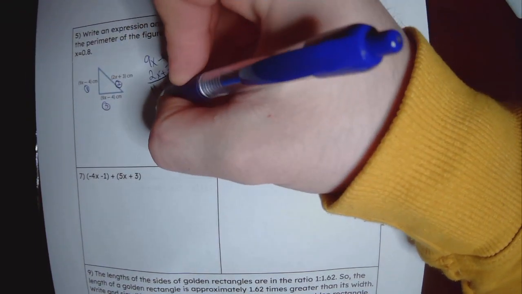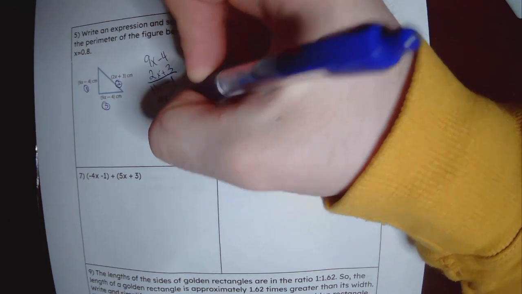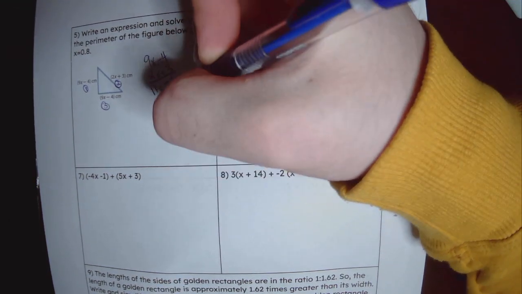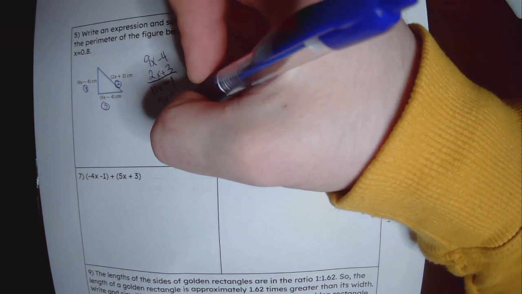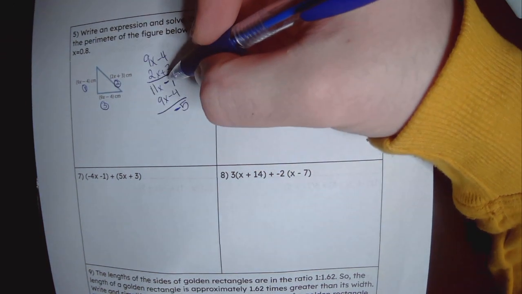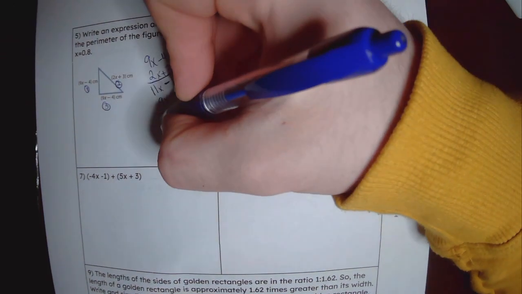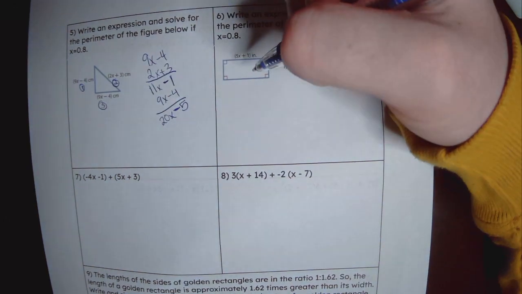And then we're going to just throw in the 9x minus 4. Same signs, add and keep sign. Negative 1 plus negative 4 is negative 5. 11 plus 9 is 20. So I get 20x minus 5 is my expression.